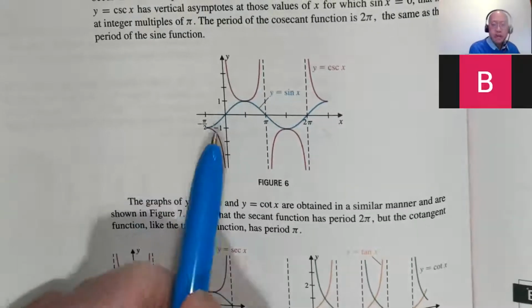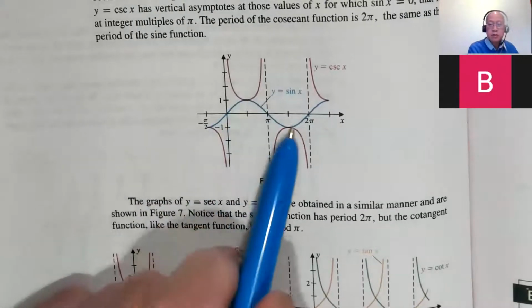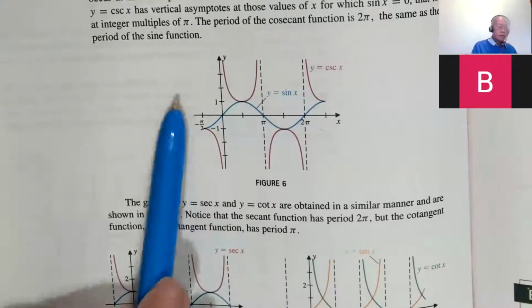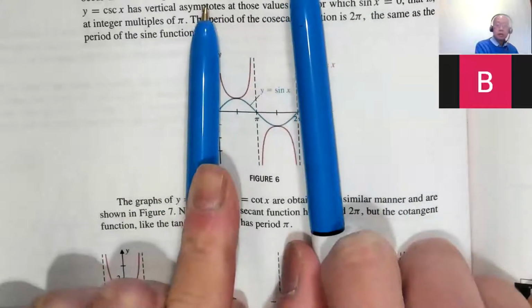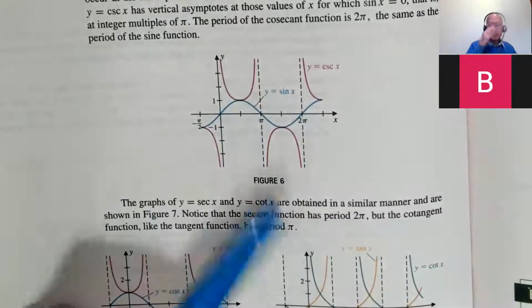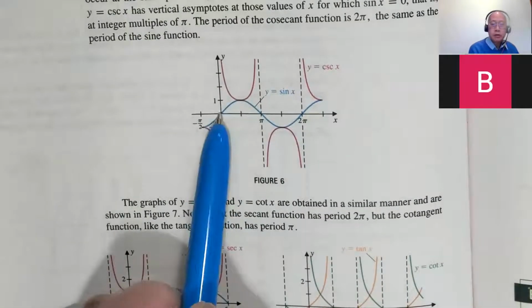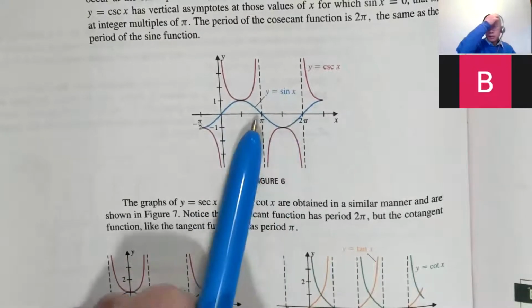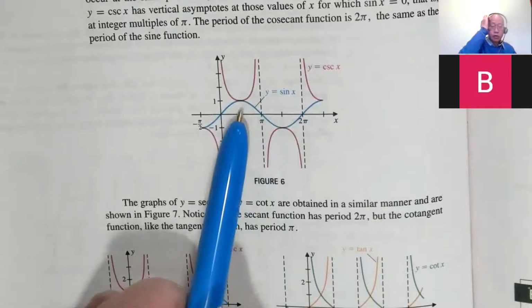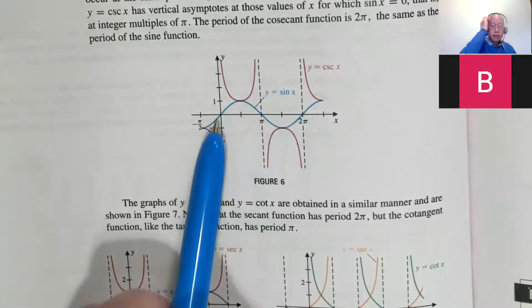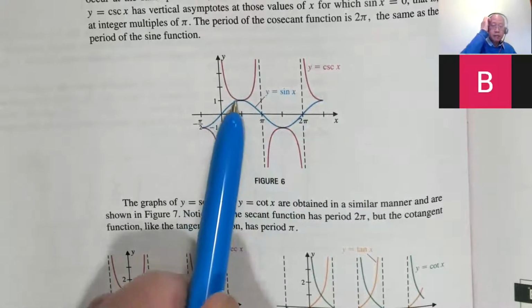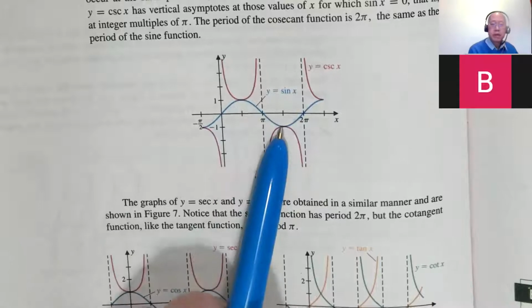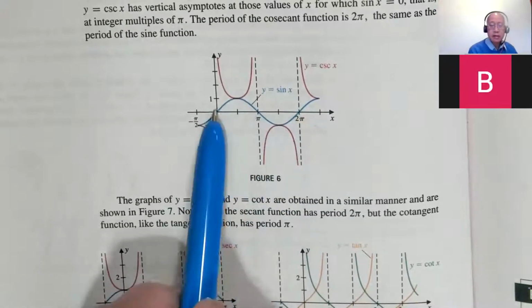Okay, so the sine function is in blue. Here is one period. So sine: 0, maximum, 0, minimum, 0. Maximum and minimum are 1 and negative 1. Or more strictly speaking, midline, maximum, midline, minimum, midline. But here the midline is 0.